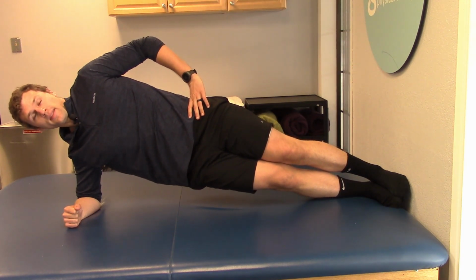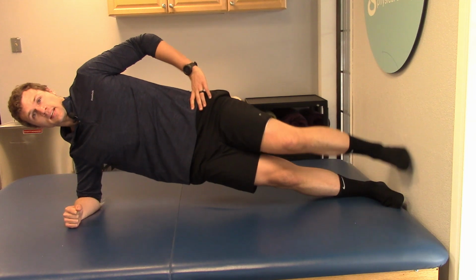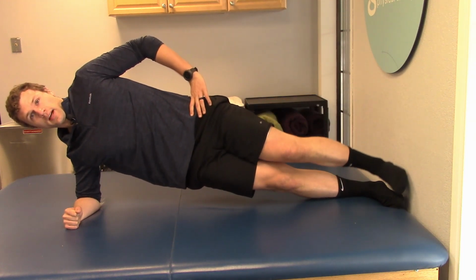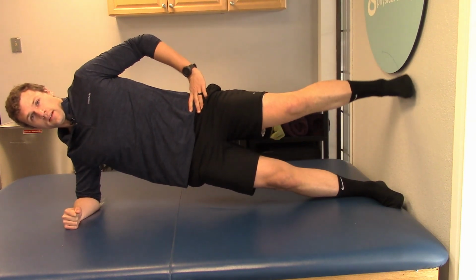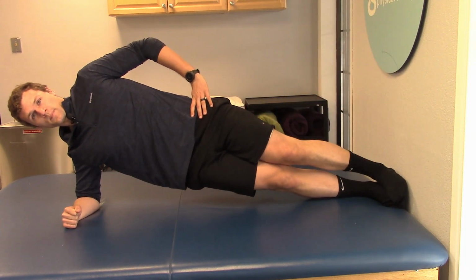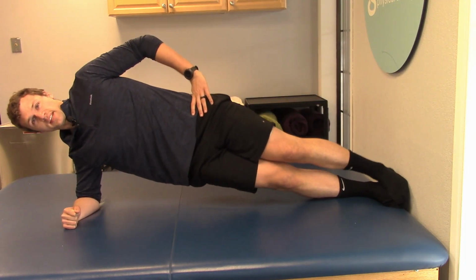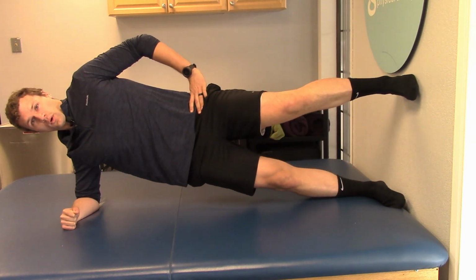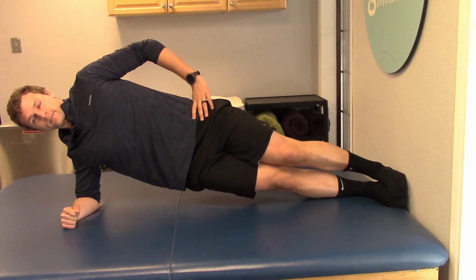And the next way that you can progress this is lifting that foot up and down. You can see this is a pretty difficult one for me as well. And then the toughest one is getting up and holding that. Okay?